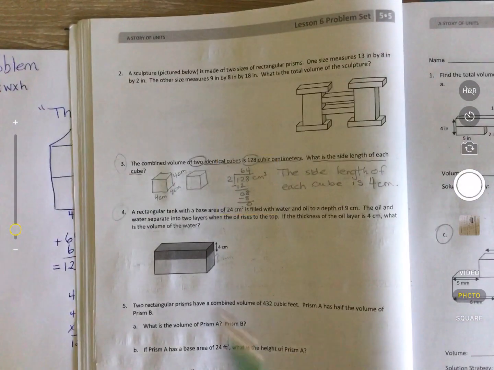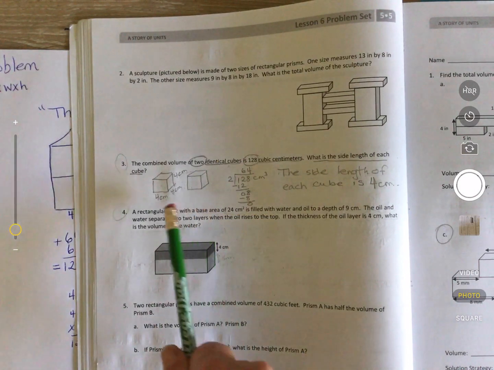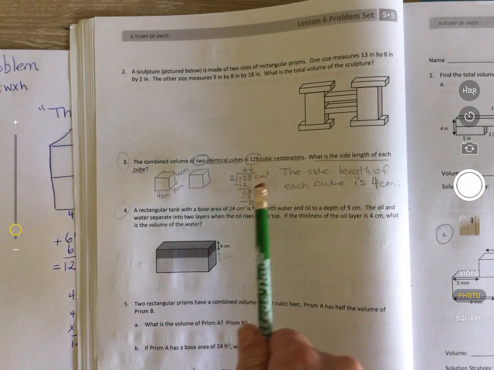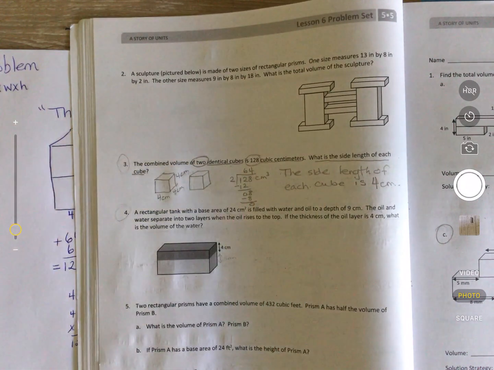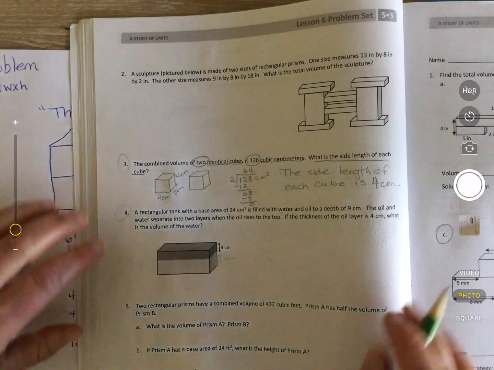Okay, so we have our read, draw, write. Okay, wrote our equation and wrote our sentence. Okay, we're just going to do one more. We're going to do the volume here on number 4.